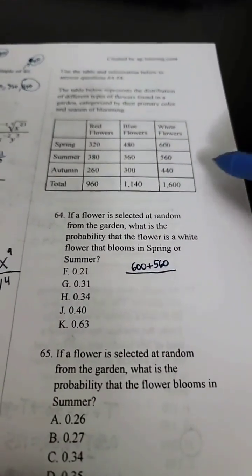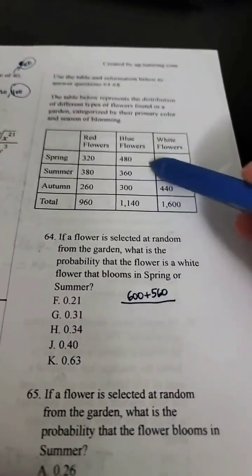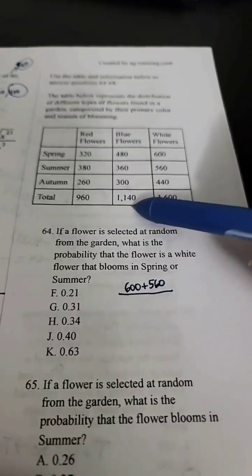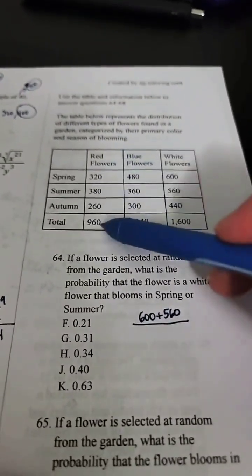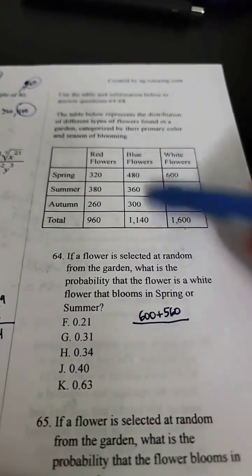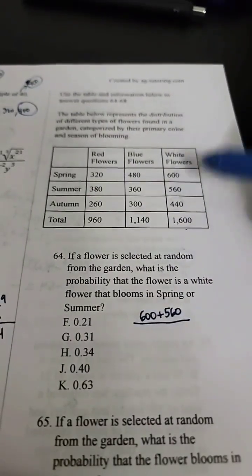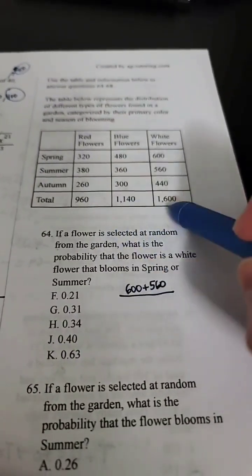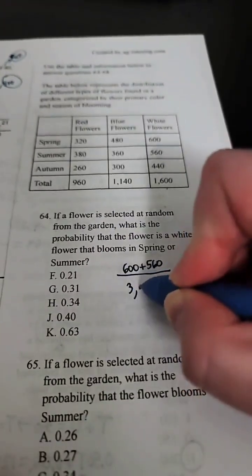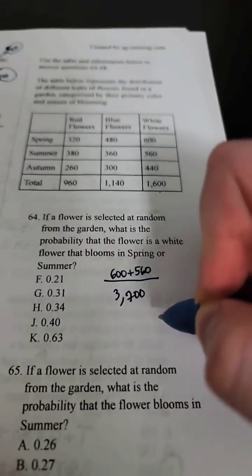So in this scenario, the total number that we're picking from is not going to be just 960, just this, just that. It's all of these added up, because 960 is how many red flowers there are, 1,140 is how many blue flowers, and how many white flowers is 1,600. We're picking from all of those, so we have to add those up. When we add all of those up, we get 3,700 flowers.